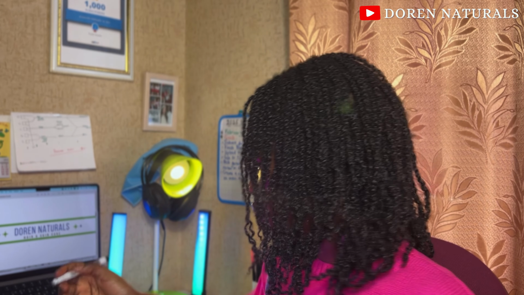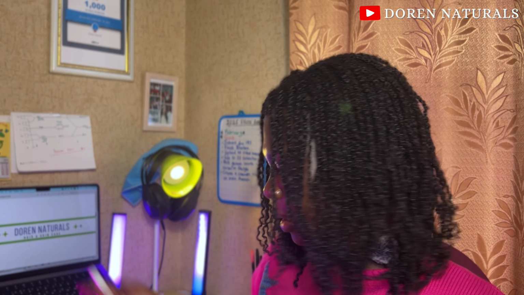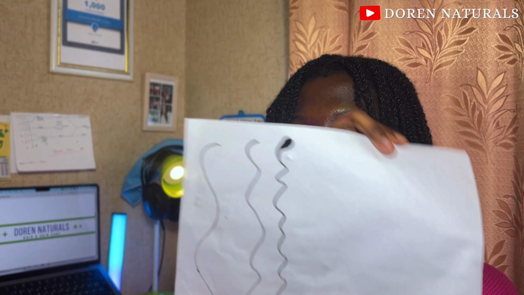Now let's talk about the different hair textures within the type 4 community. Each of them has its own unique characteristics, and this can also influence how porosity affects your hair. 4A hair typically has a defined coil pattern that resembles a soft S shape. It tends to have a bit more moisture retention compared to 4B and 4C, but it can also benefit from hydration. 4B has a tighter, more zigzag pattern, something like this. It might feel more brittle and can lose moisture quickly.